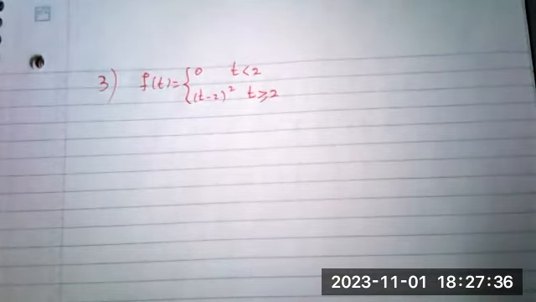Remember, you can go from 0 to 2, 2 to infinity, but you end up with an integration where you just apply integration by parts to find it. But we want to find this another way. Remember how we change this into the unit step function? We did it the other night. We factor out (t minus 2) squared.